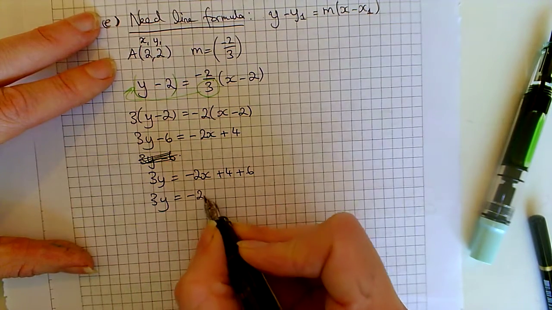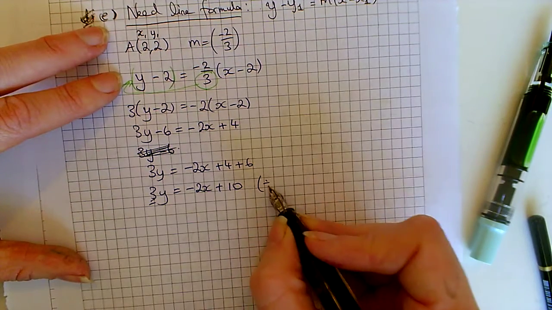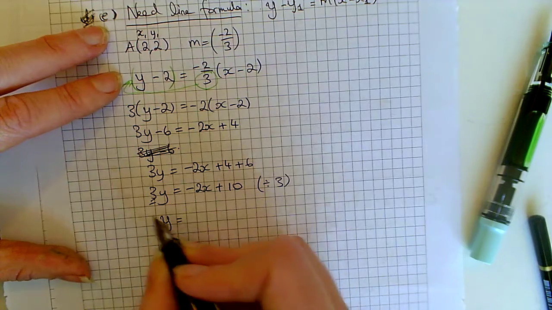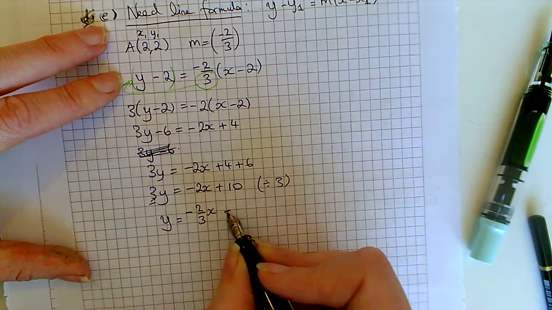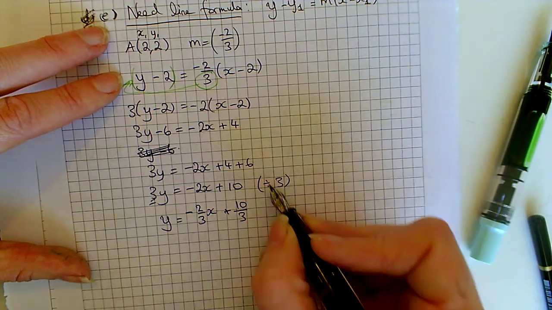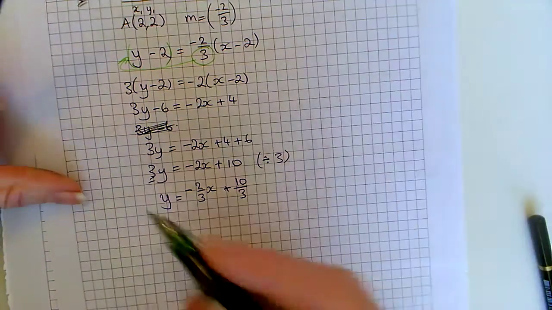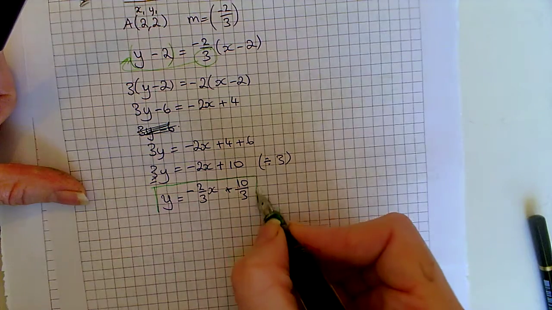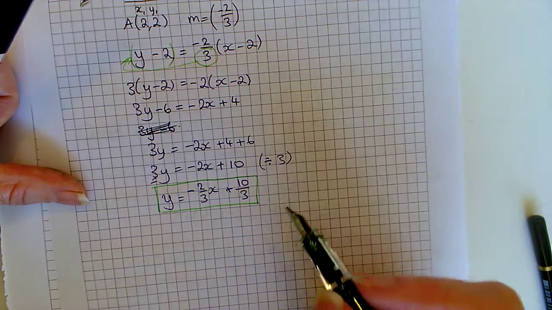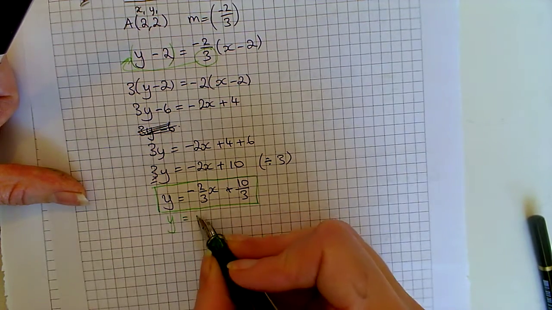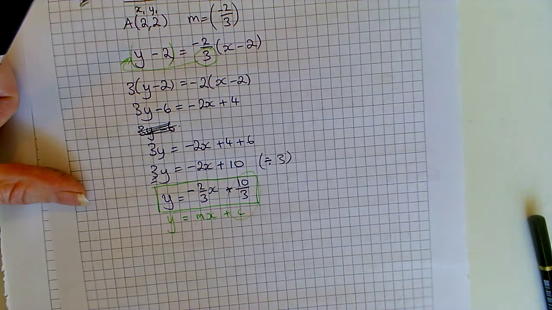Instead of bringing everything to one side, which you can still do, I'm getting y on its own. So y is equal to minus 2/3 x plus 10 over 3. I'm dividing everything by 3, which I can do because I can do whatever I want to an equation, so long as I do it to both sides of the equation. Now, I have my line in the form y equals mx plus c, and c is my y-intercept.